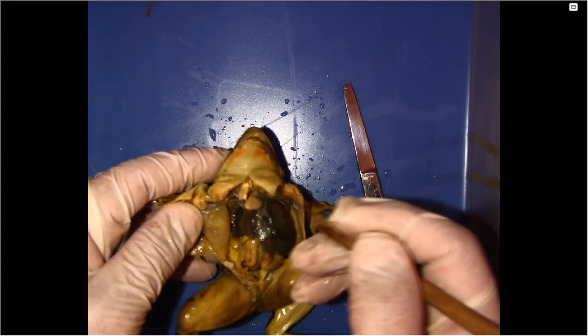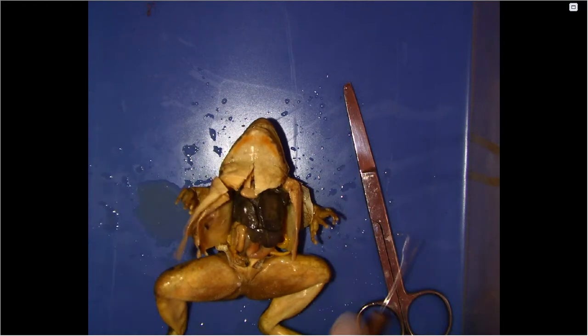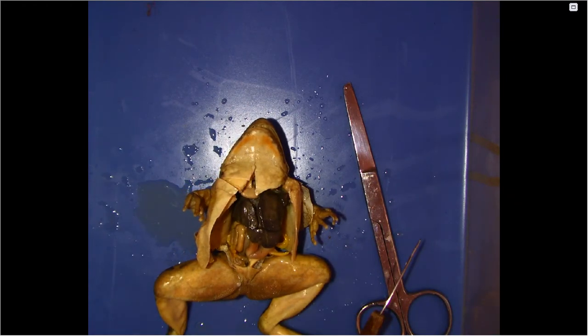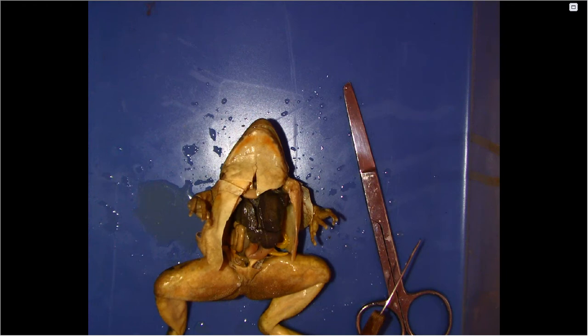Okay. So that is the inside of the frog. Be sure to fill out your chart based on those areas, based on those parts. Tell me how many parts you saw for each. Tell me which system they belong to, and then you're going to tell me the function of that system.